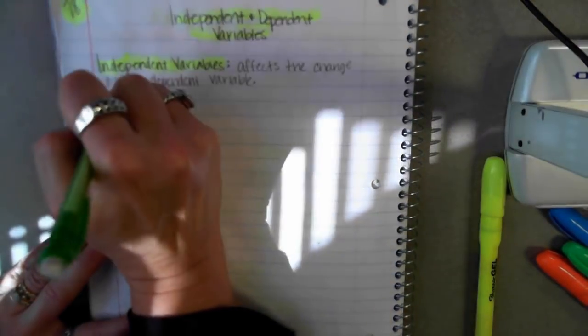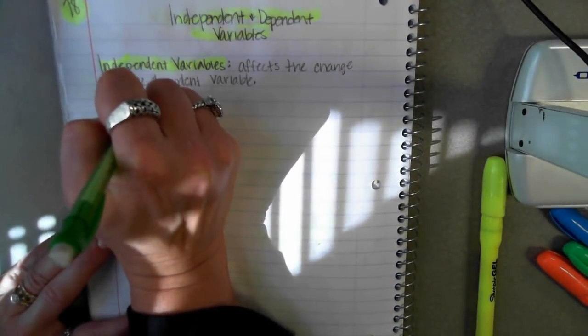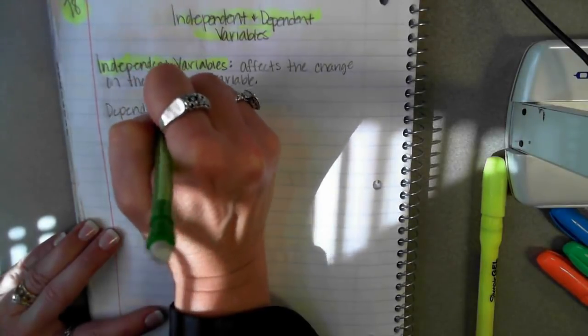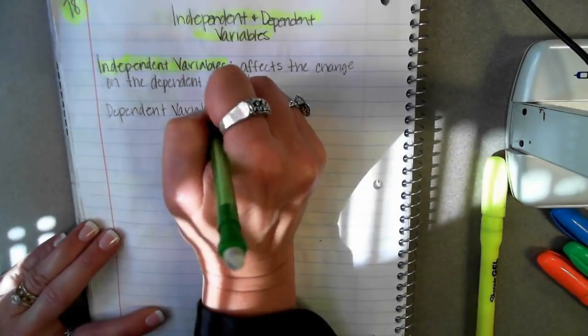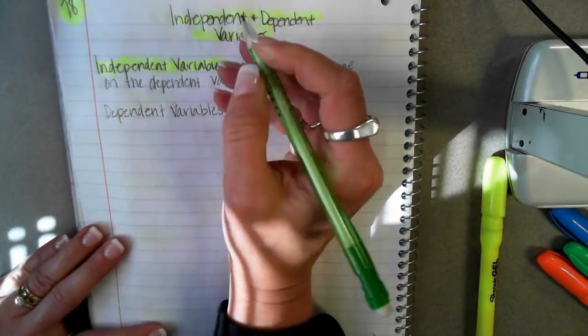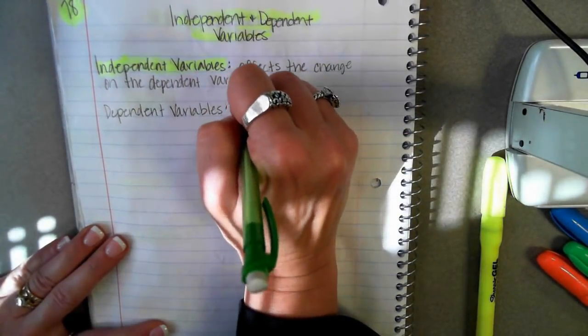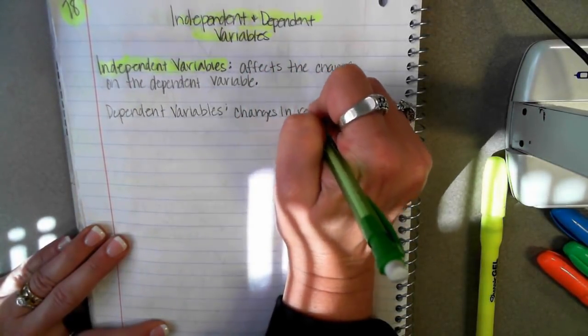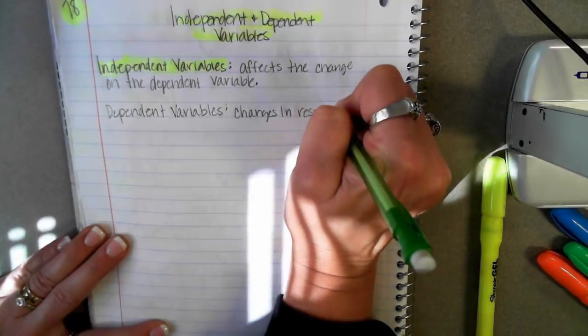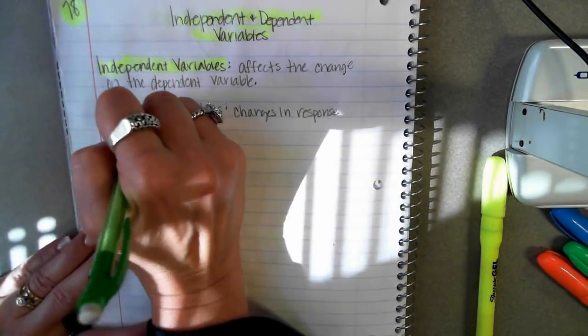The next one we're going to talk about is dependent variables. Now your dependent variables are the ones that change in response to the independent variable.